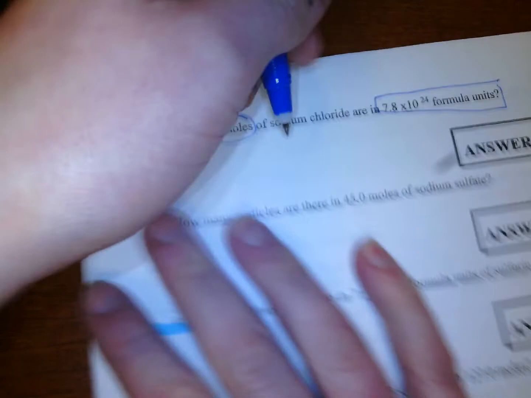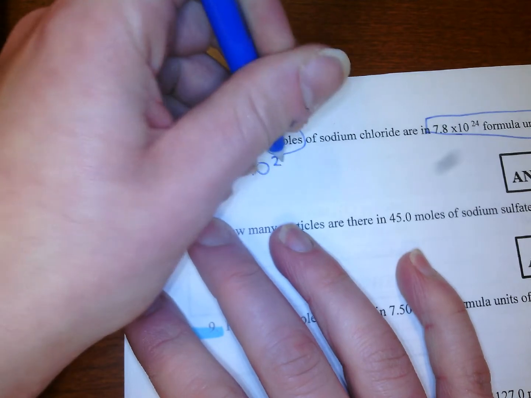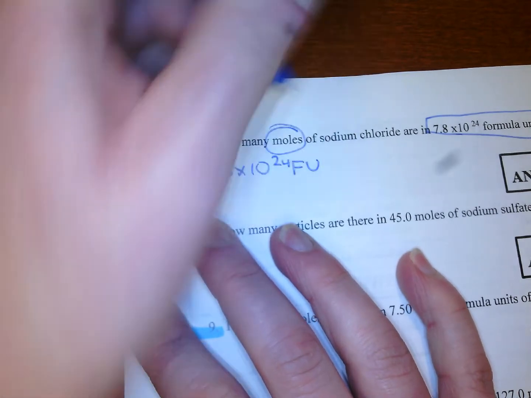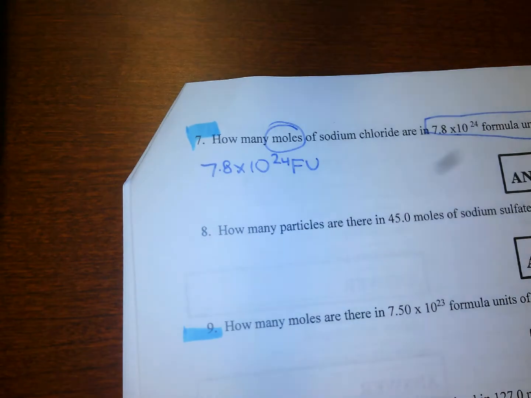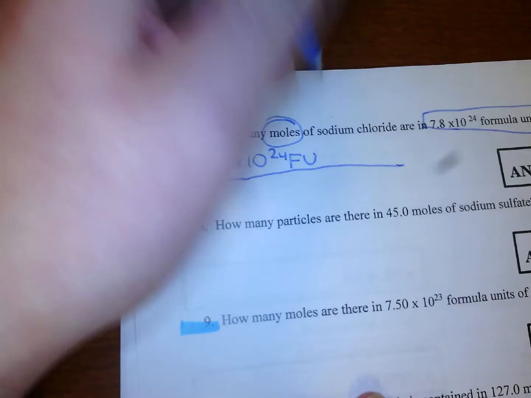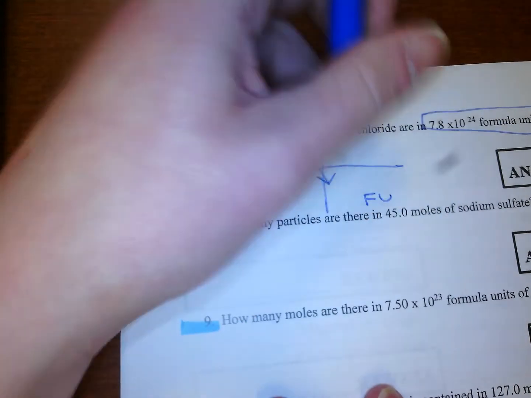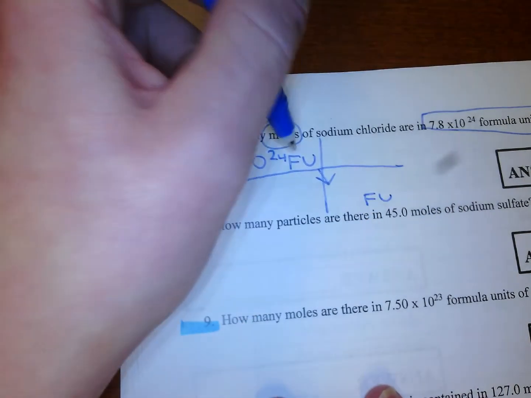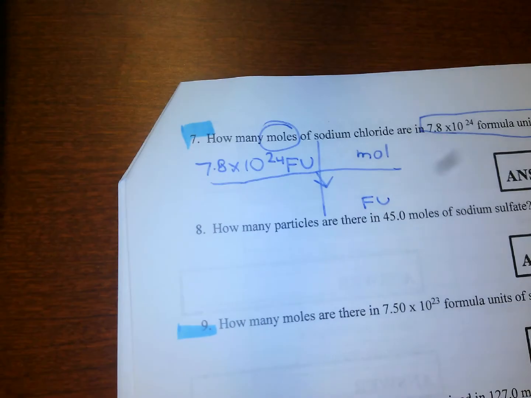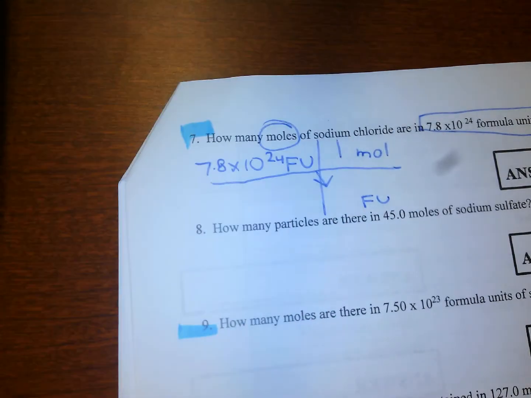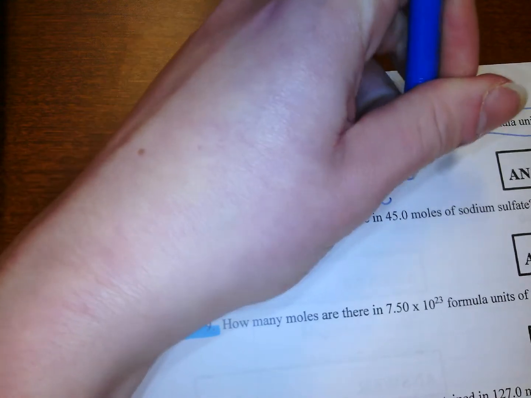Always start with what you are given. 7.8 times 10 to the 24th formula units. I am not trying to curse at you. This is actually the abbreviation for formula units. That's what it is. So just go down your unit. Formula units is my unit. And what are we looking for? We're looking for moles. That's my conversion factor on top, because I know 1 mole is always equal to, no matter what, 6.02 times 10 to the 23rd.